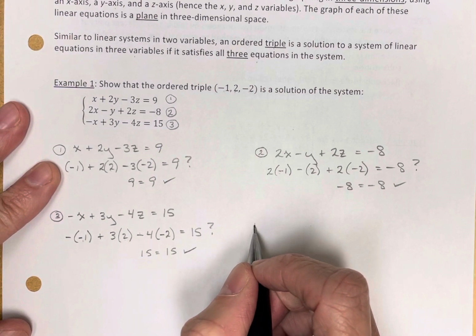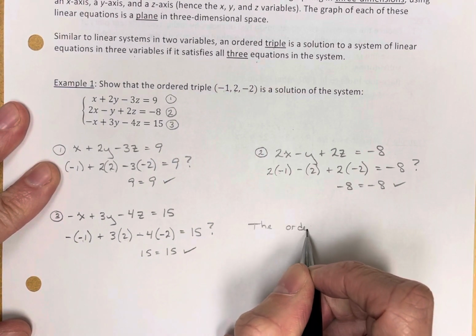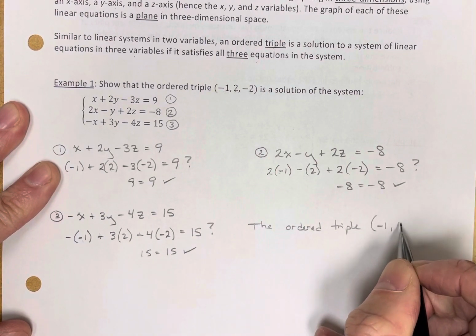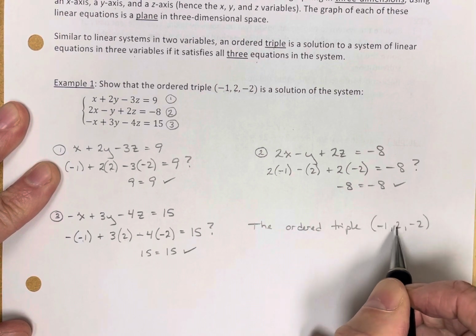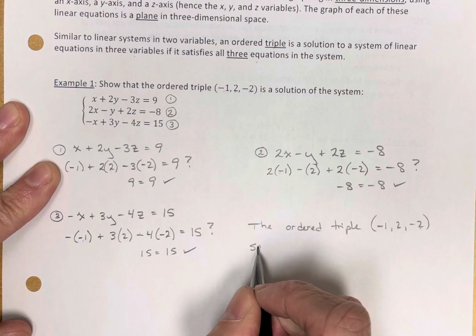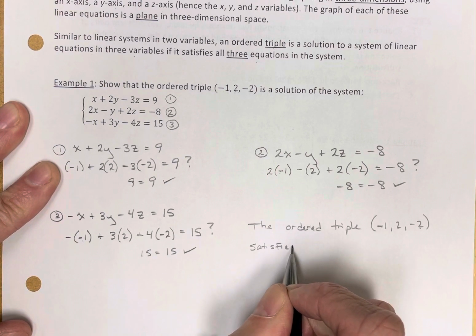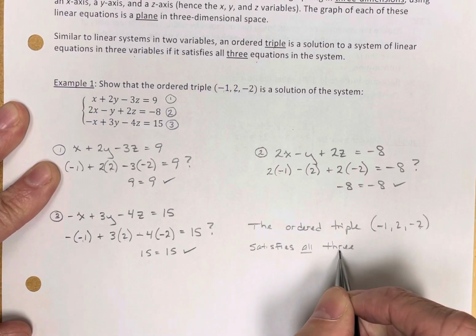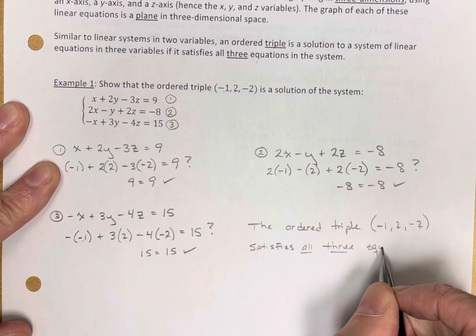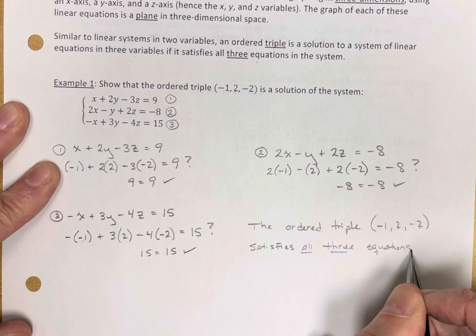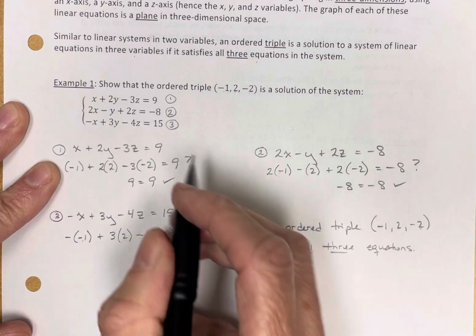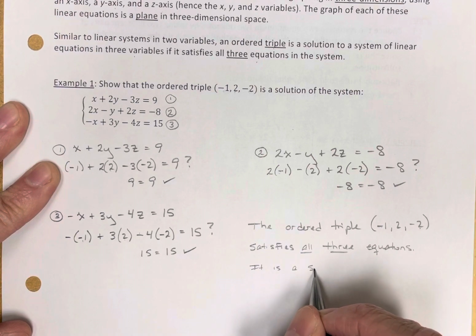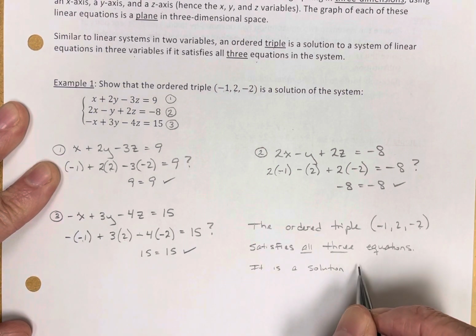Let's note that down here. The ordered triple (-1, 2, -2), representing x, y, and z, satisfies all three equations. We just checked the math on all 3 of them, and it worked for all 3. That tells us it is a solution of the system.